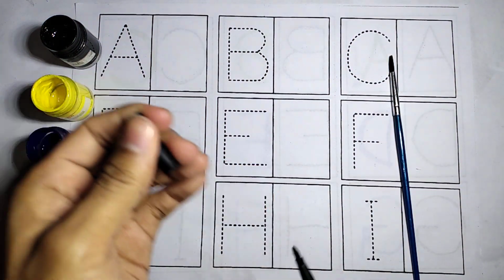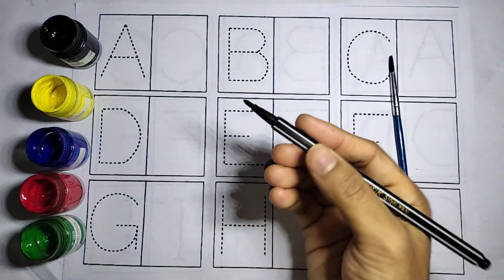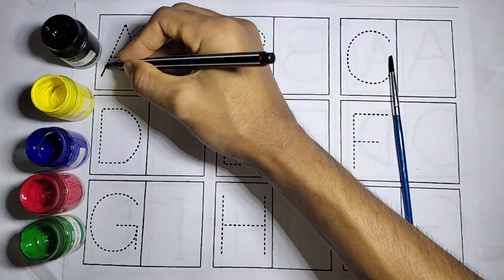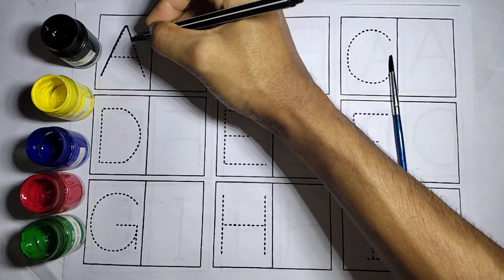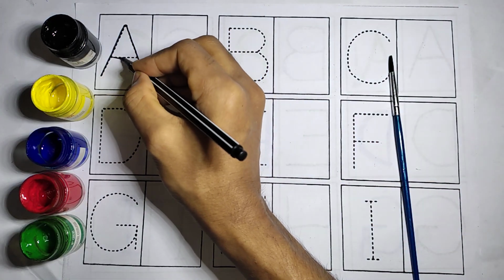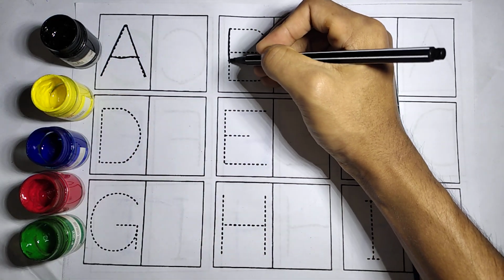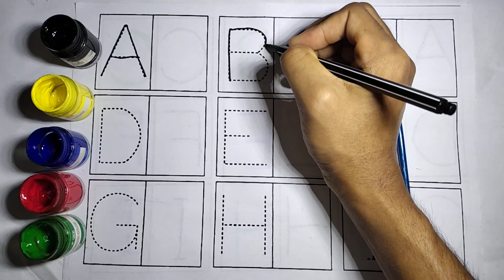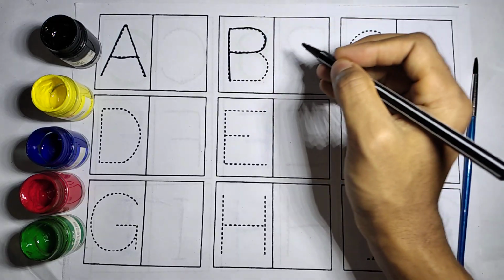Today we draw capital letter alphabets. First we use the color of black and now we draw the letter of A. A for apple, A for ant. The next one is B. Kids, now we draw the letter of B.